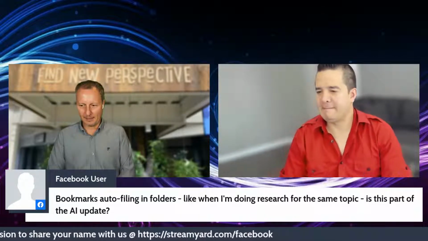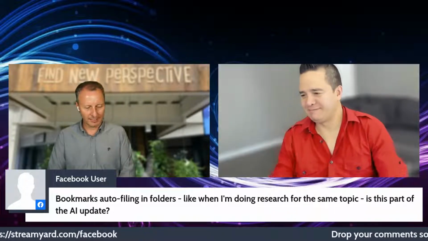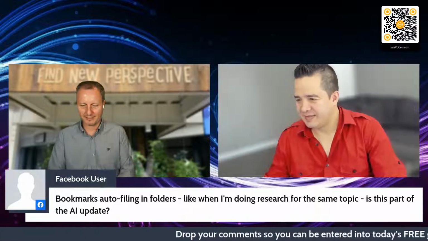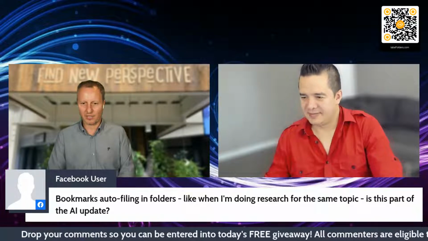So yeah, we're evaluating this as one of the AI features. Instead of you having to bookmark things manually, it could just bookmark them to the proper folder automatically.